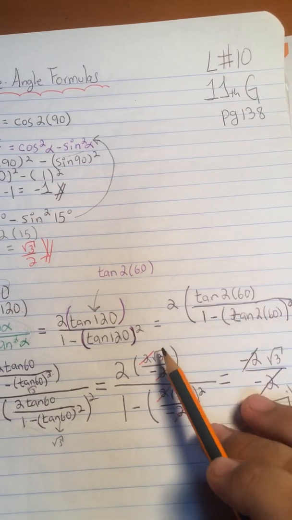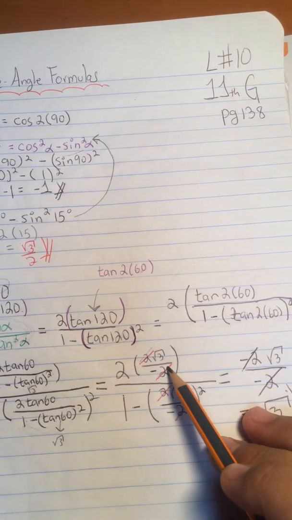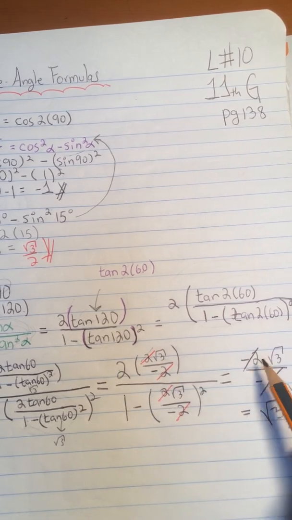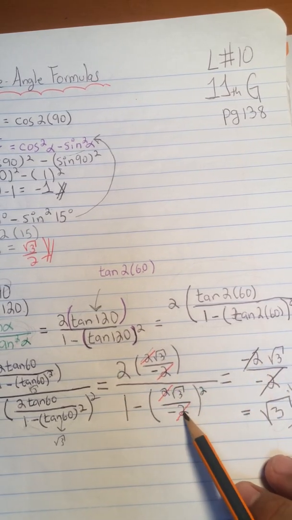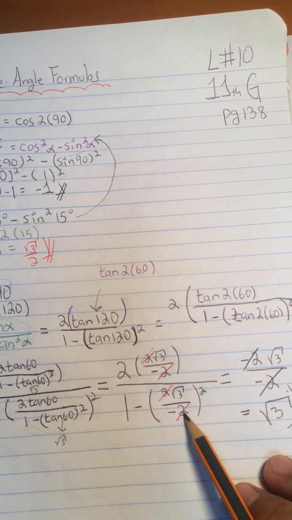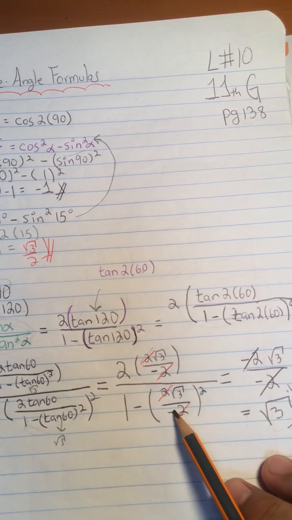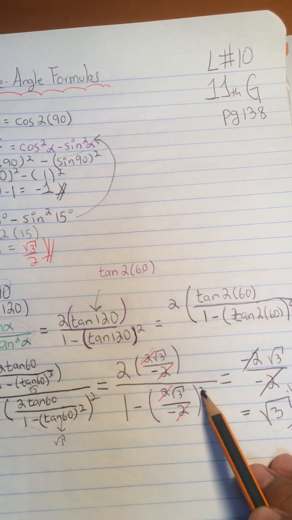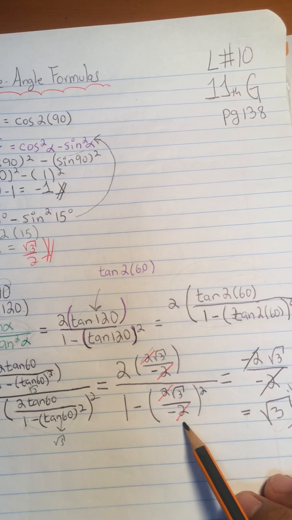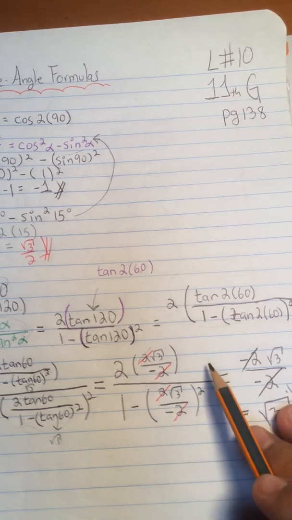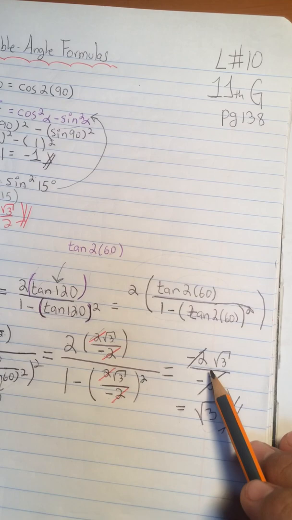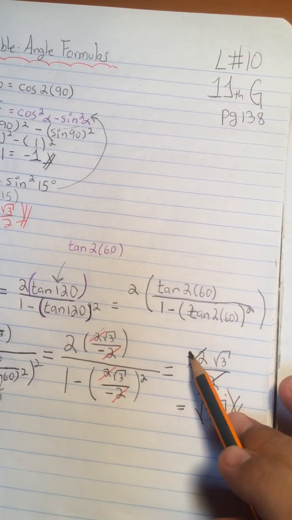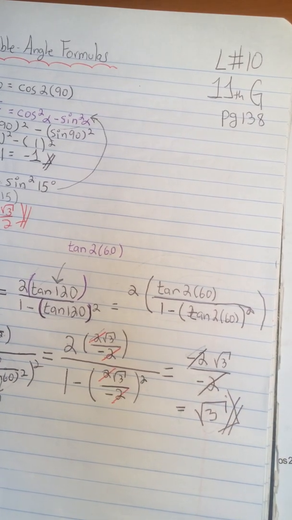¿Okay? Y una vez que tenemos esto, empezamos a cancelar este 2 con este 2, pero queda el negativo. Entonces este se convierte minus 2. And then, este se divide con este. ¿Ok? Y queda negative square root of 3. Pero negative square root of 3 to the square es 3. ¿Ok? And then 1 minus 3, minus 2. Abajo solo queda minus 2. Okay, y después eliminamos minus 2 and minus 2 y solo nos queda square root of 3.